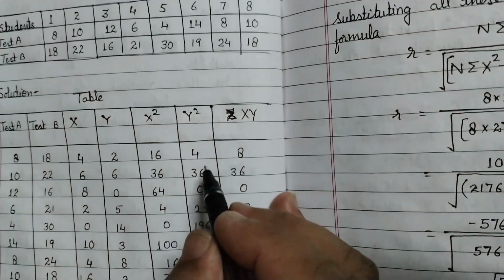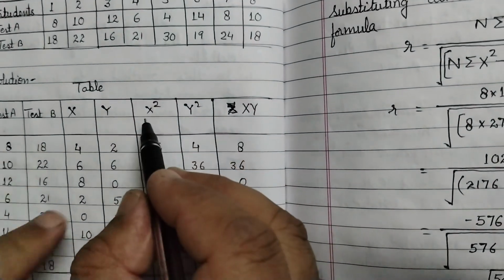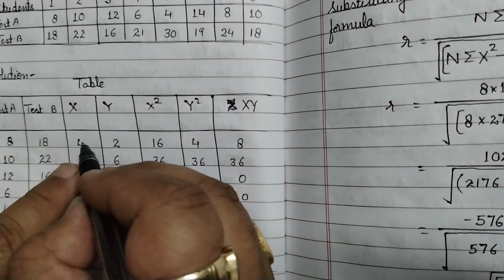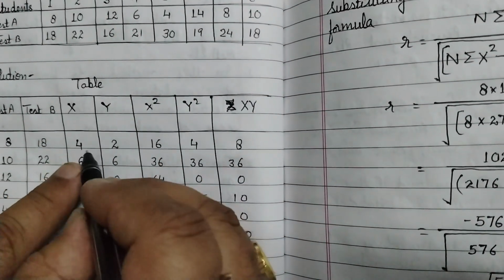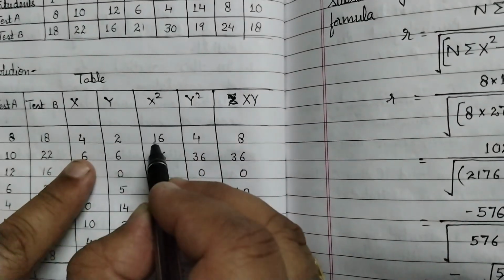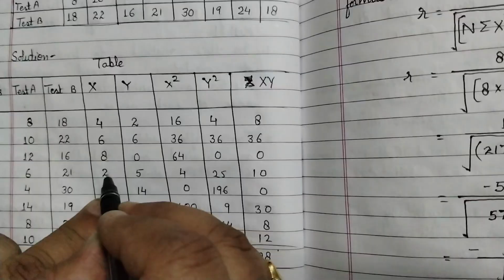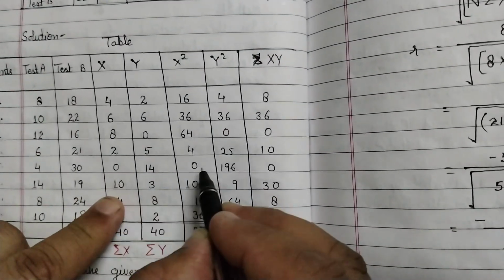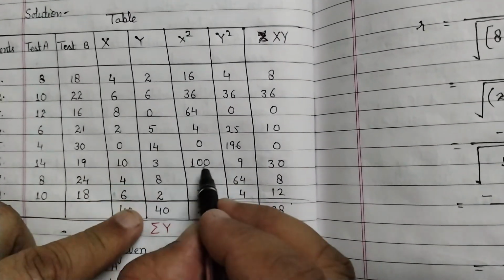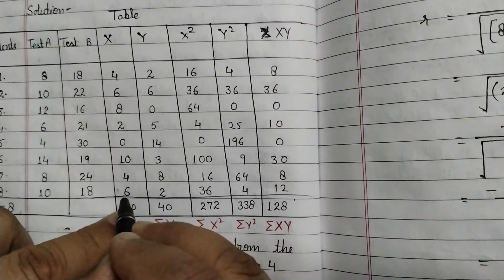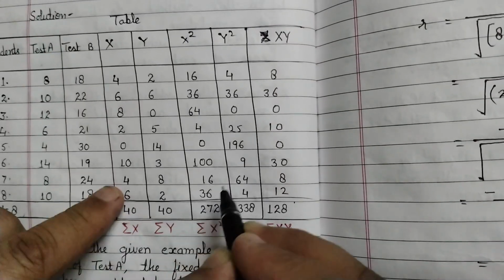Now the next step is to prepare the X square column. Means each score given in this column I have to square. 4 square is 16, 6 square is 36, 8 square is 64, 2 square is 4, 0 square is 0, 10 square is 100, 4 square is 16, and 6 square is 36.